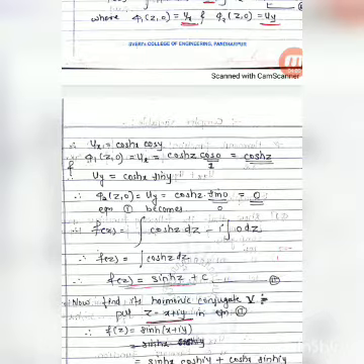Now put all these values in equation 1, so that equation 1 becomes f of z is equal to integration of cos hyperbolic z dz minus i integration of 0 dz. f of z is equal to integration of cosh z dz. The derivative of cosh z and its integration are both positive, so that integration will be sinh z plus c, sin hyperbolic z plus c. This is equation 2. This is the second part of the example we have completed.